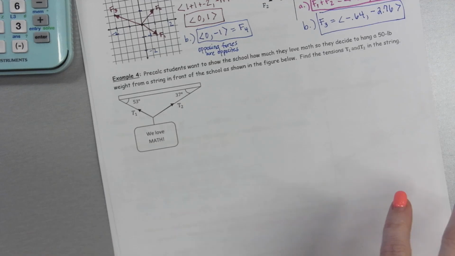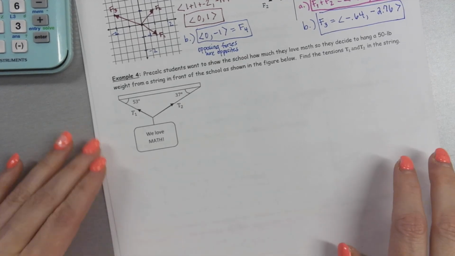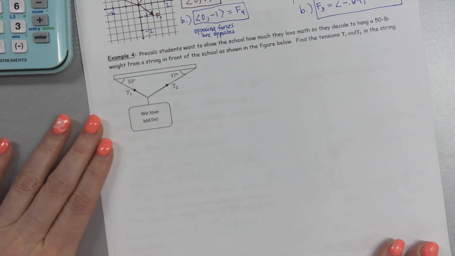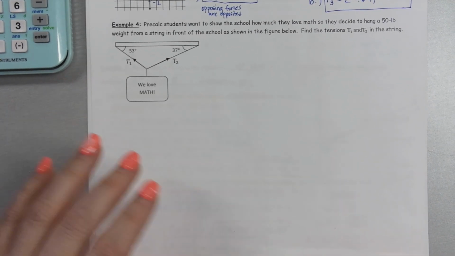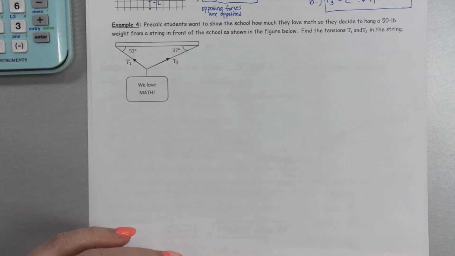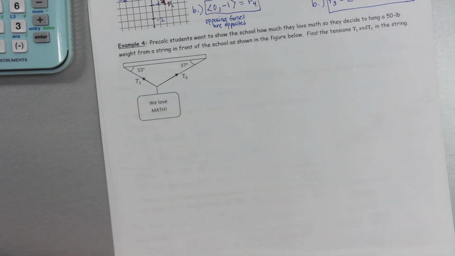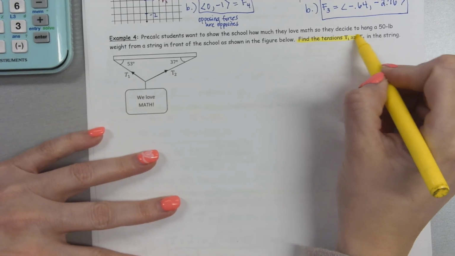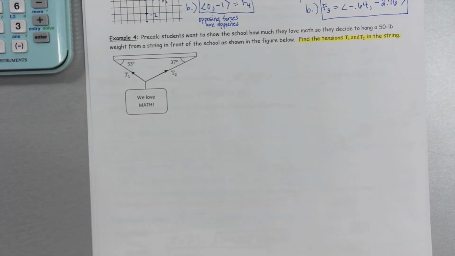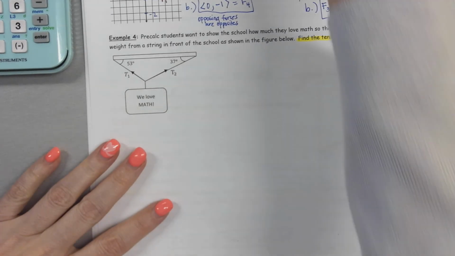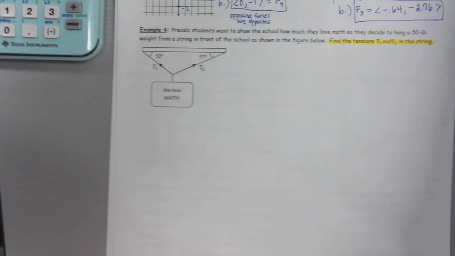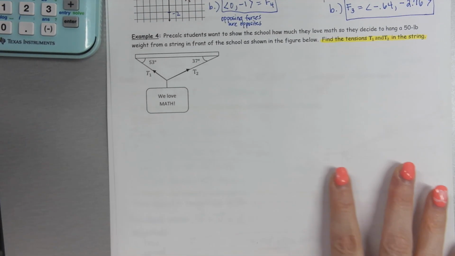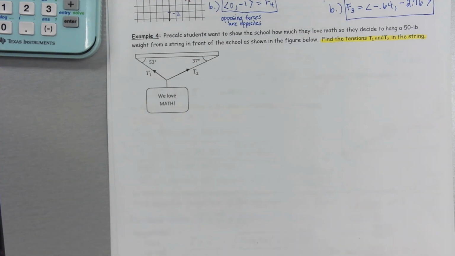So you hang this 50-pound banner from a string in front of the school. What we're going to do is find those tensions in the string. So we're going to find T1 and T2. When you are finding these tensions, you are going to write them as vectors.